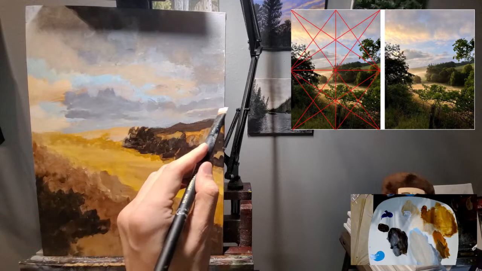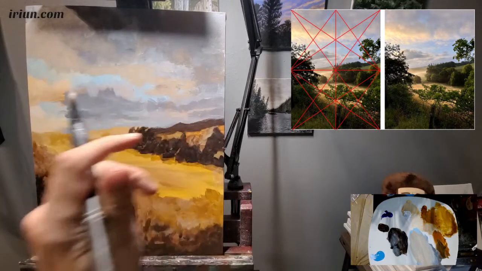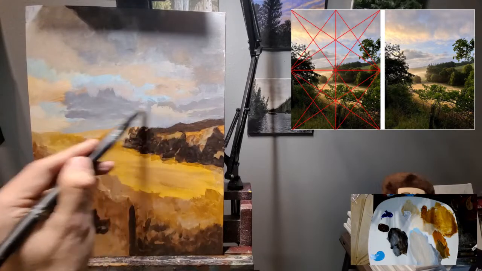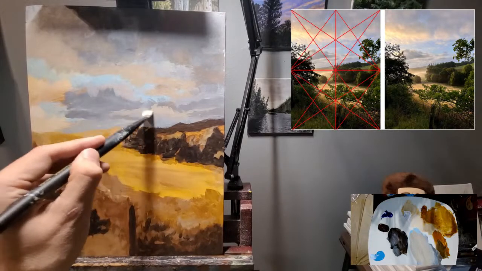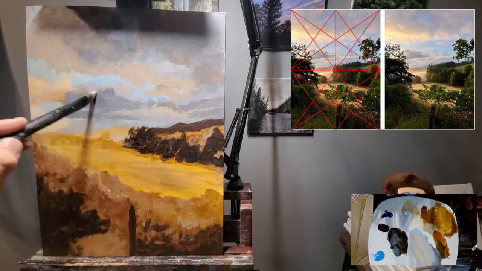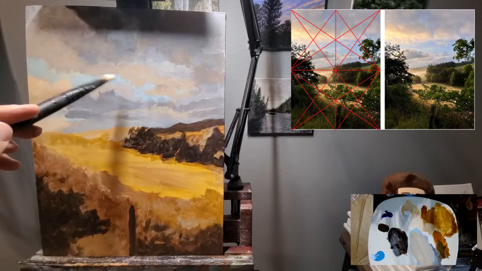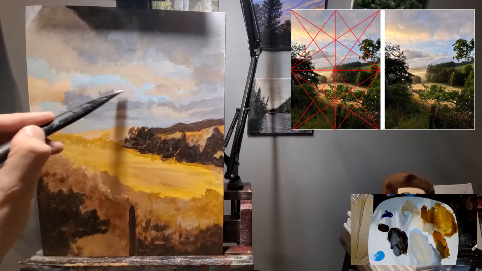I think it's entertaining that when I started, clouds were so frustrating to me. And they can be still, but I'm infinitely better with clouds now than I was 2 years ago.